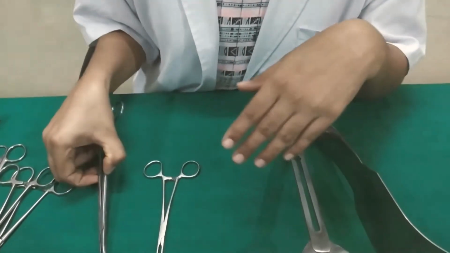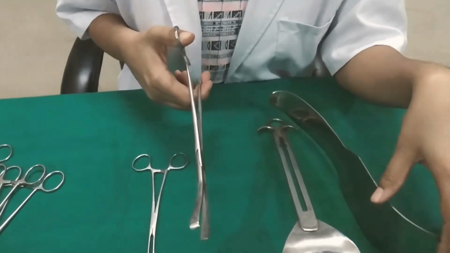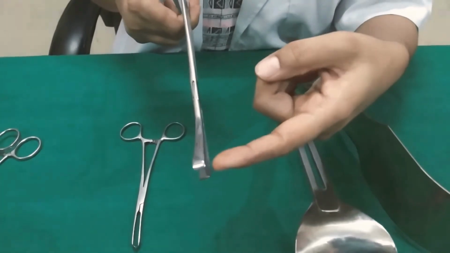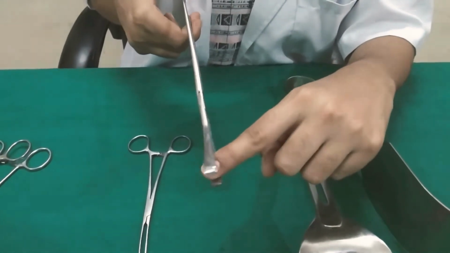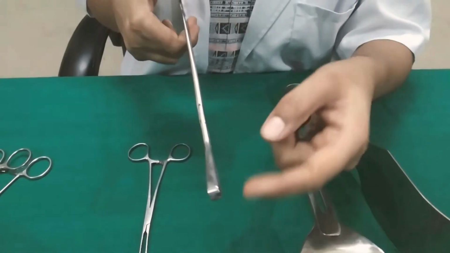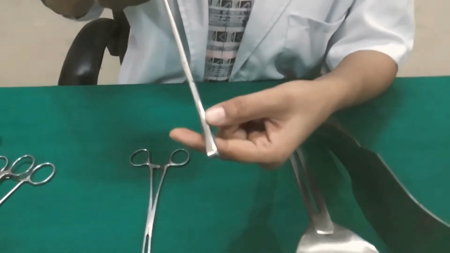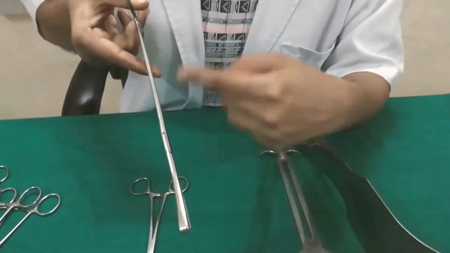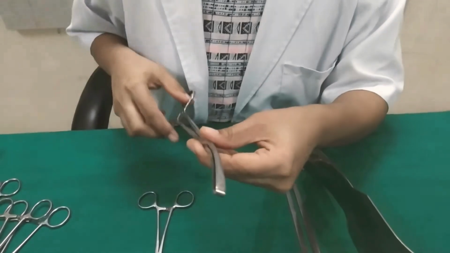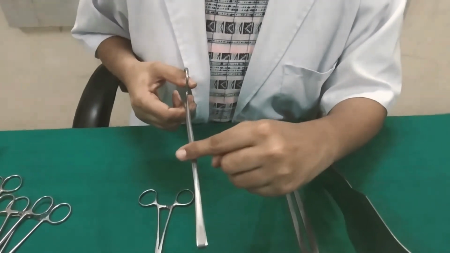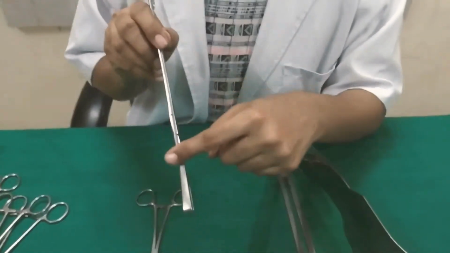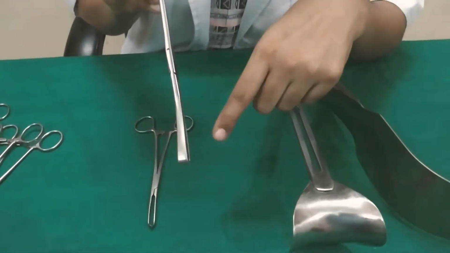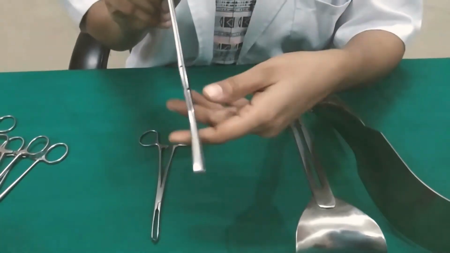Then we come to Thiel's vulsellum. It is basically used in gynec procedures, usually to hold the anterior lip of the cervix. Always hold this instrument in this way so that the concavity faces upward. Never hold this instrument in this way. This curve corresponds to the axis of the vagina, and the advantage of this curve is that it does not upset the field of the surgeon.